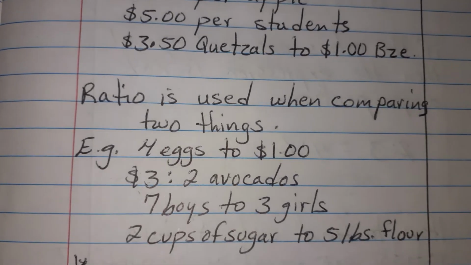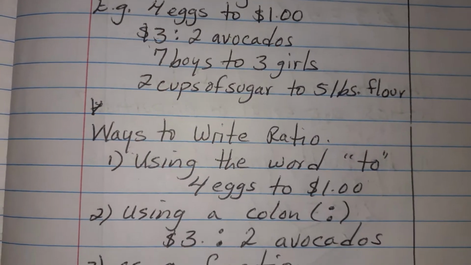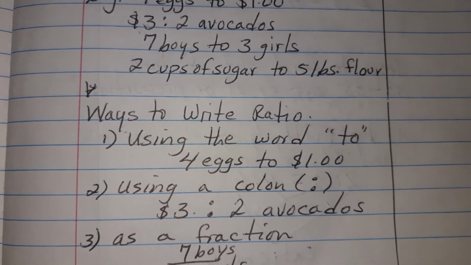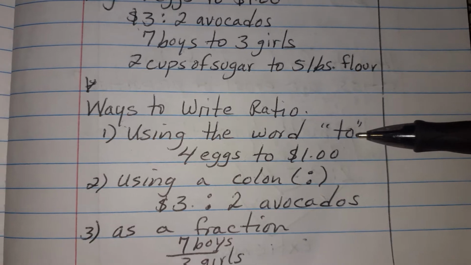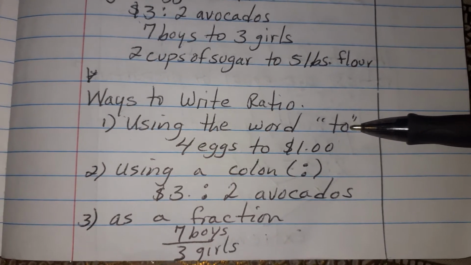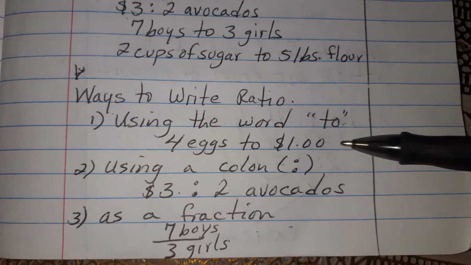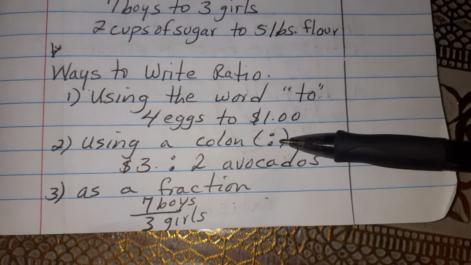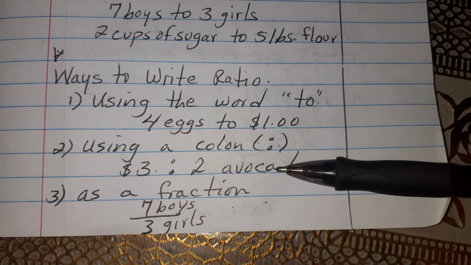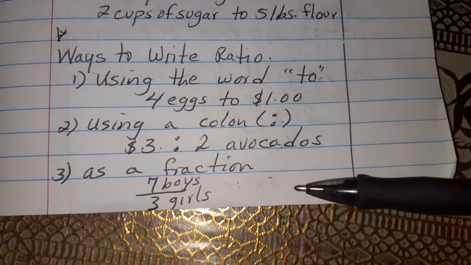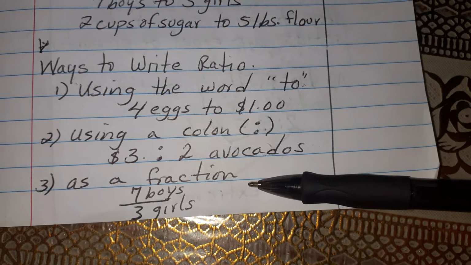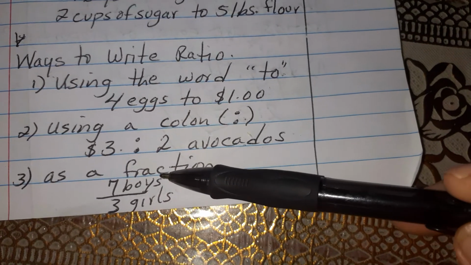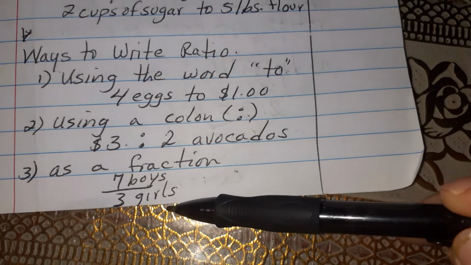Now, how do we write ratios? There are 3 ways we can write ratios. One, we can write ratios by using the word to. We can use, for example, 4 eggs to $1. We can write ratios using a colon, for example, $3 to 2 avocados. And we can write a ratio as a fraction, for example, 7 boys to 3 girls.